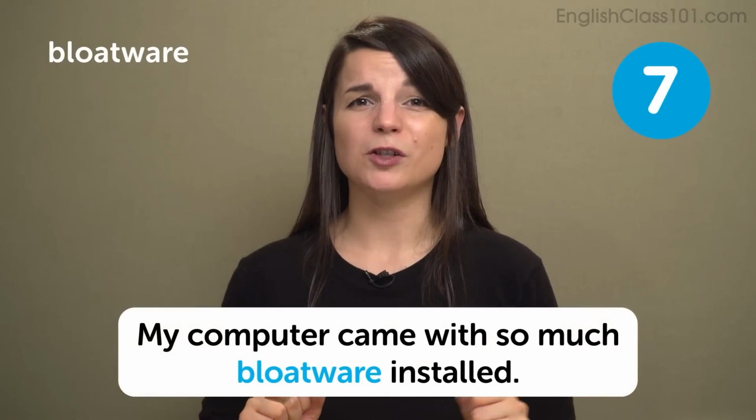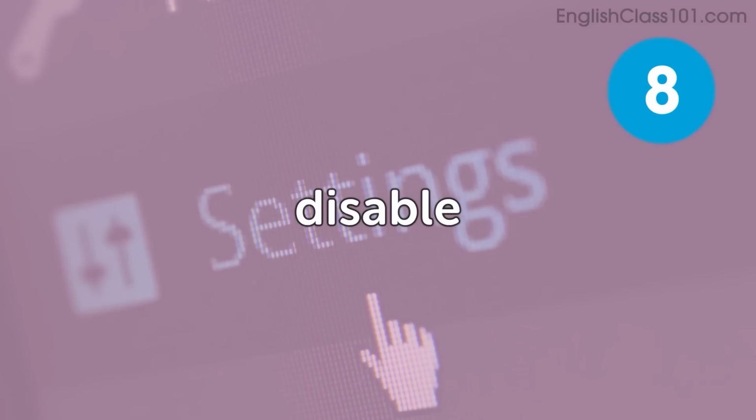So for example, if you buy a new computer, and there's a lot of extra software, we call that extra software bloatware. It's all the stuff that you don't need. It's just extra stuff from the company that made the computer. In a sentence, my computer came with so much bloatware installed.